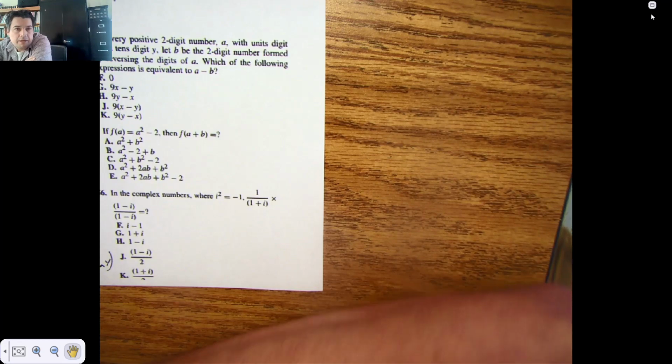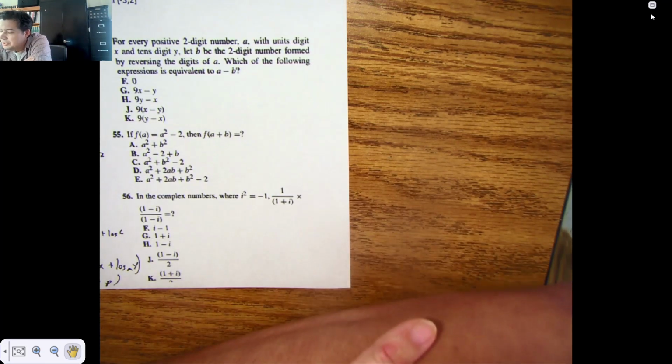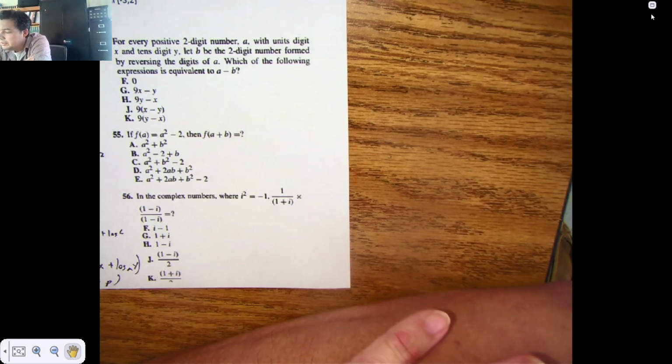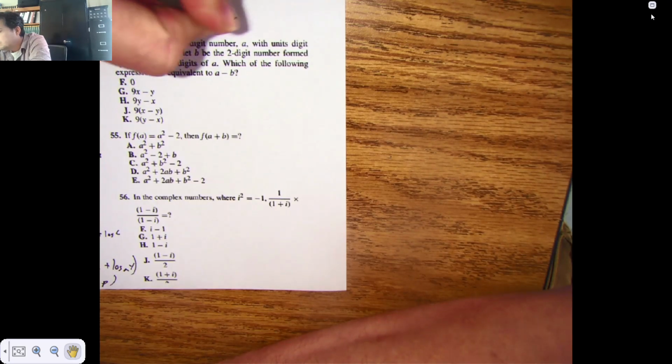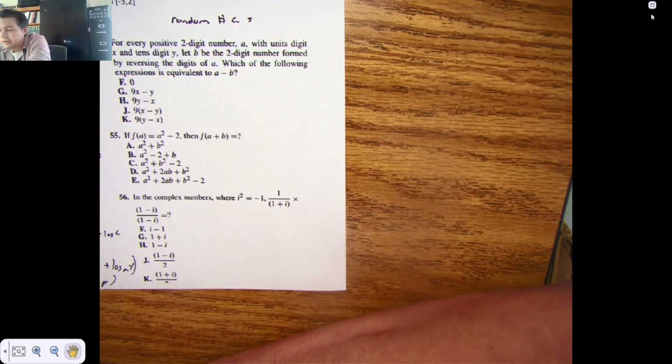For every positive 2-digit number a with units digit x and tens digit y, let b be the 2-digit number formed by reversing the digits of a. Which of the following expressions is equal to a minus b? So I'm going to make up some random number, and it's going to be 37.